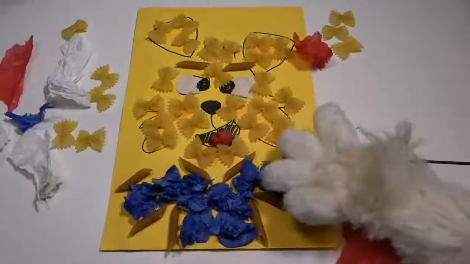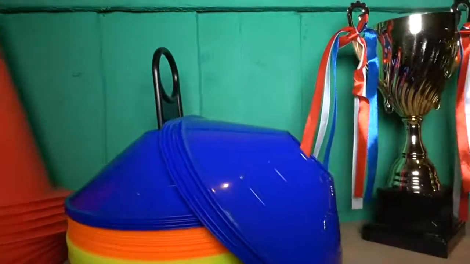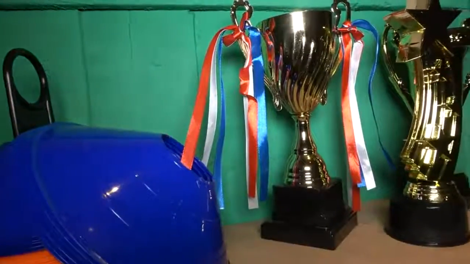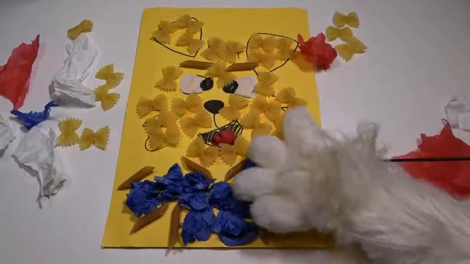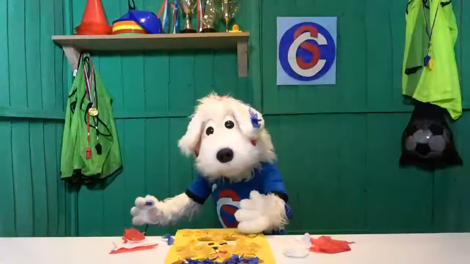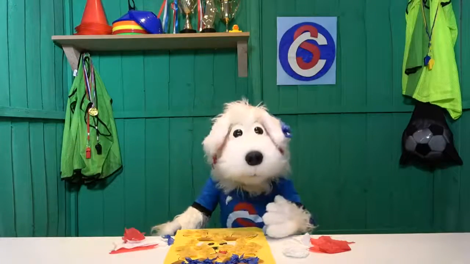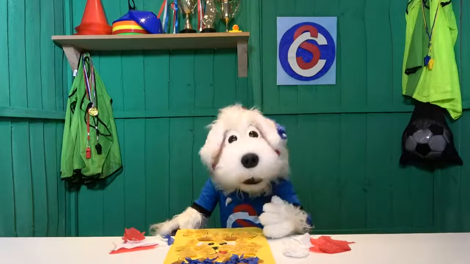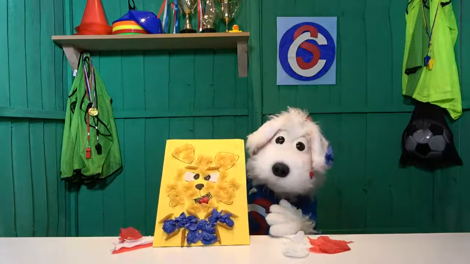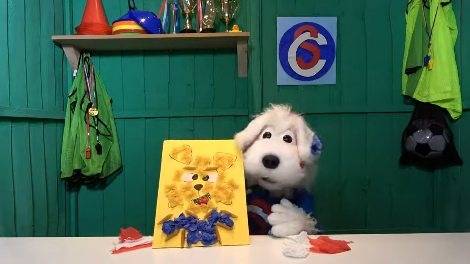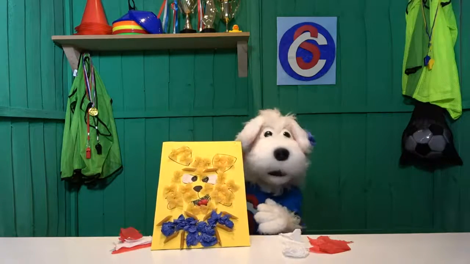Sticking the pasta down with some glue and tissue paper. Oops, I've stuck it to me too. Whoops. Get off. Voila. Oh, hey up. I'm Sandy. Ruff. And this is me too. I was just making a picture of myself out of bits of pasta and some PVA glue.